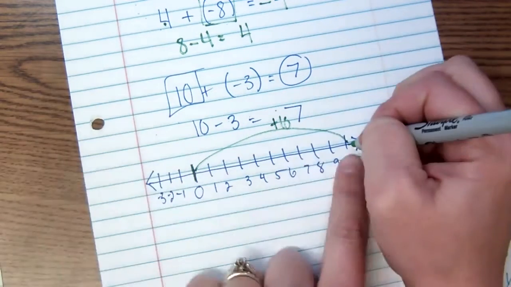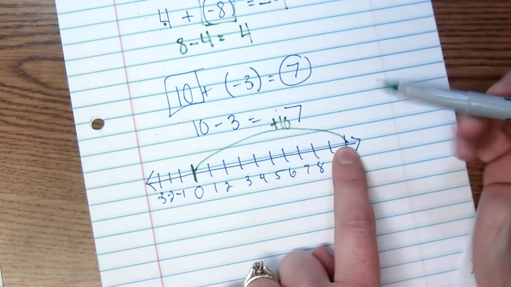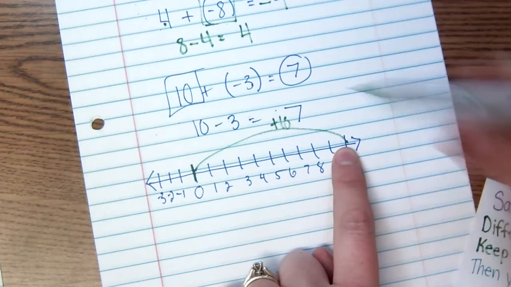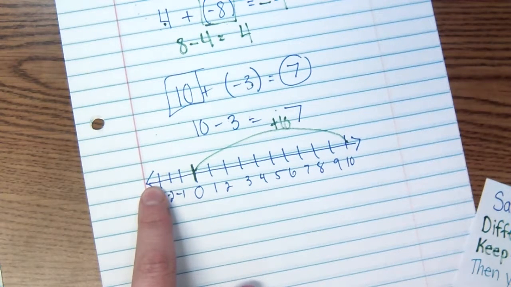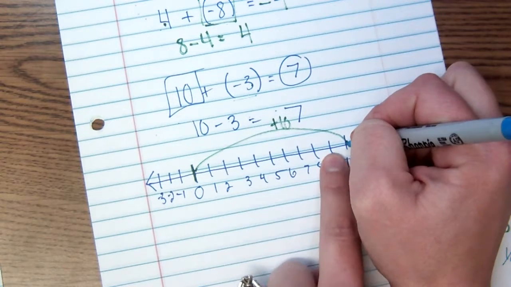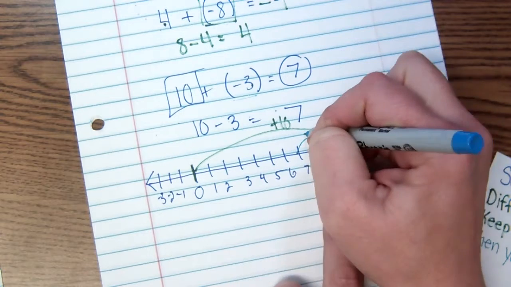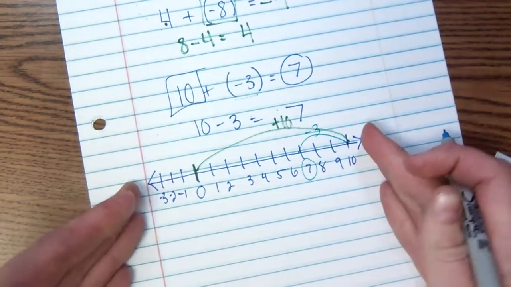So I'm going to go positive 10. And now I'm going to add a negative 3, which means I'm going to go in a negative direction to the left. And I'm going to go 3 spots. I'm not going to go all the way to negative 3. That's a lot of distance. I'm only going to go 3 spaces to the left. So 1, 2, 3 right here. That's going to land me on 7, and my answer is 7. So this is a nice visual description.